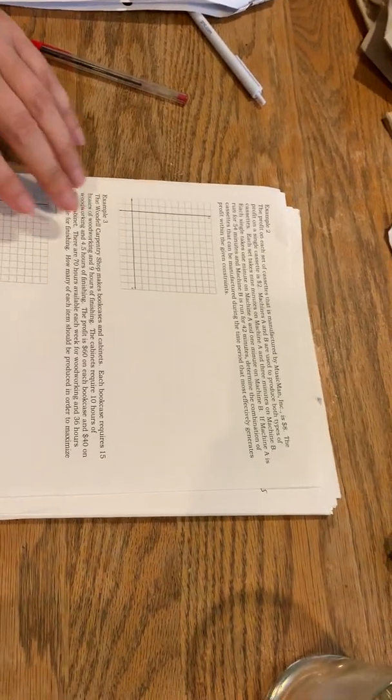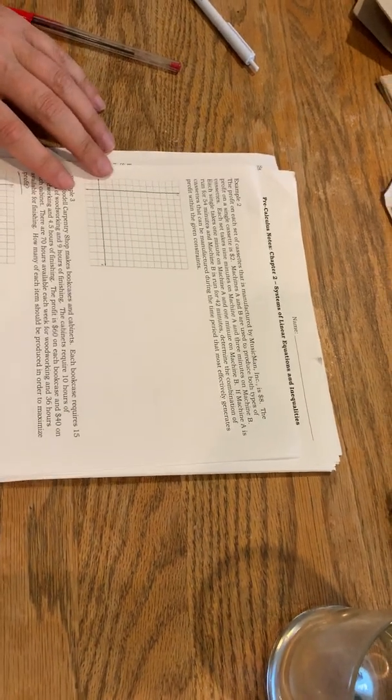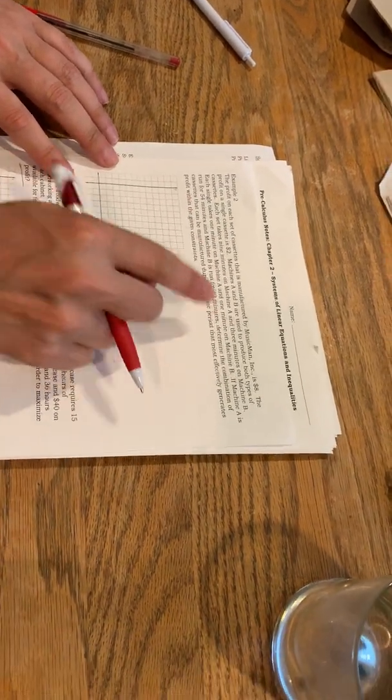All right, example 2, page 16. Same type of question as the previous page. So you've got to read this carefully.